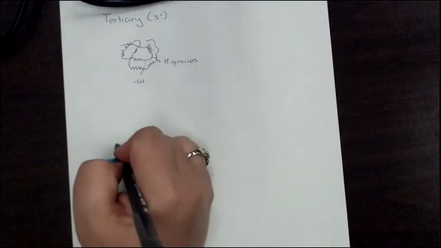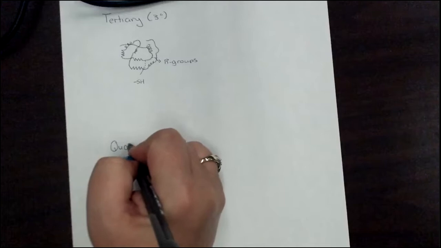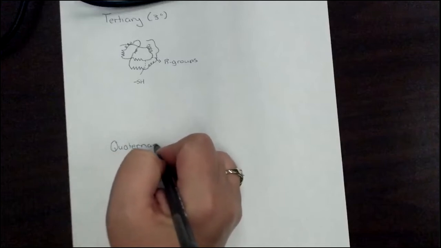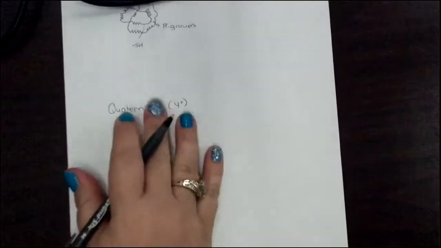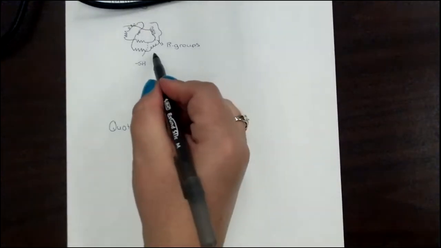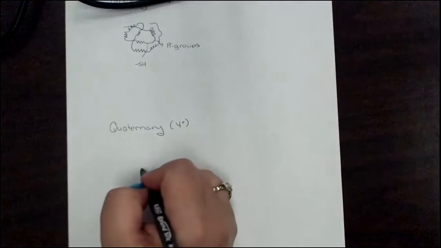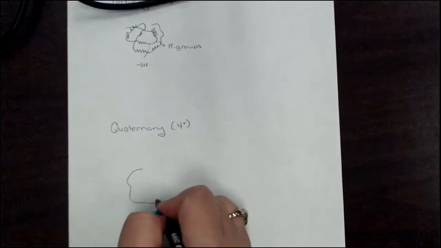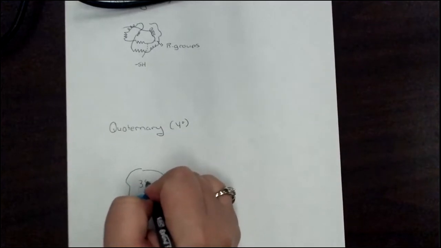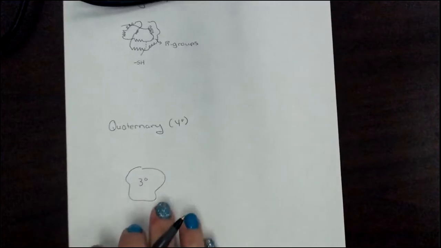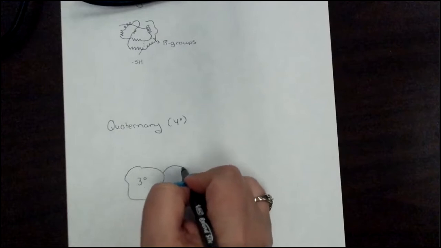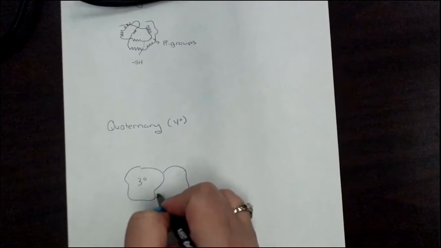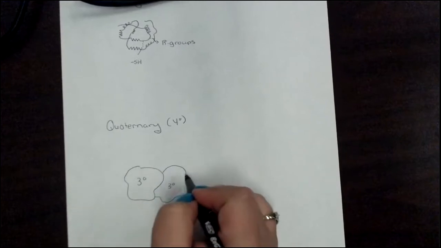All right, and then the last one is quaternary, and it's a 4. So with this one, you're going to take this structure, and I'm just going to draw it as a blob and put a tertiary. Basically what happens is you put 2 to 4 of these tertiary structures together.